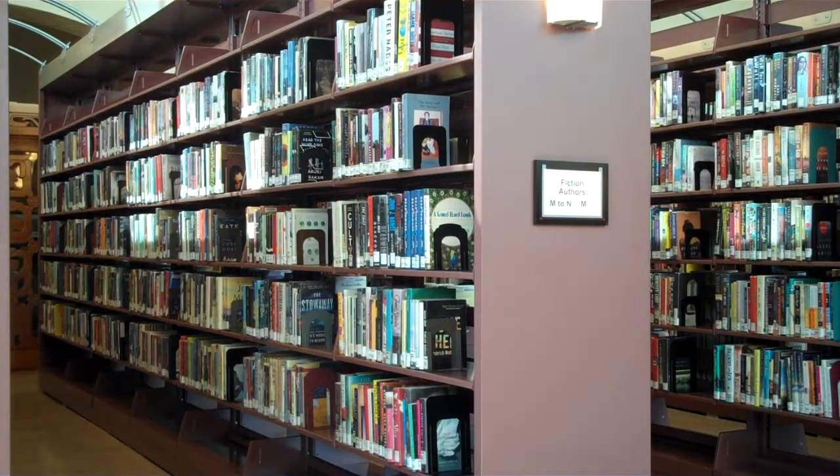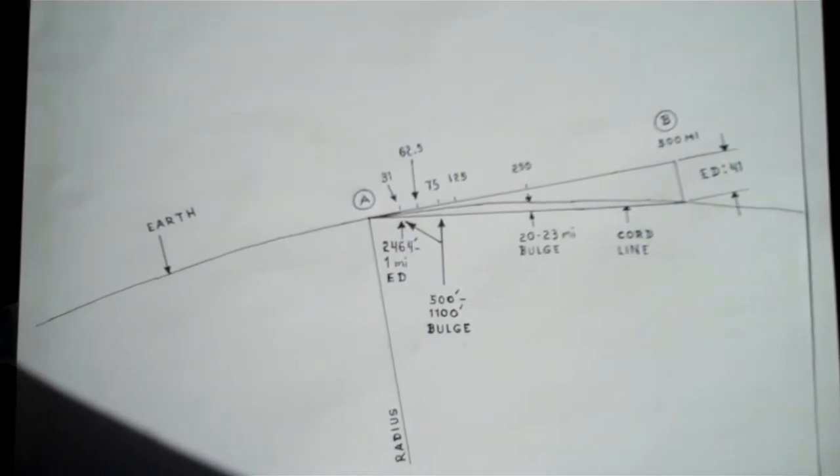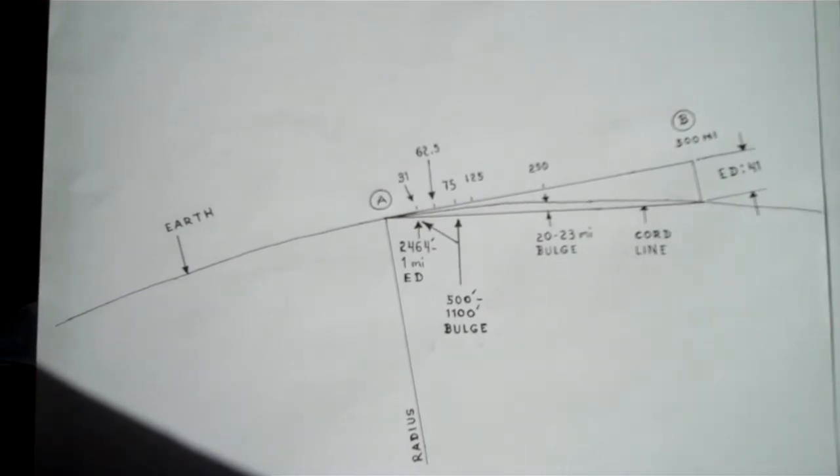The circle I drew represents an Earth 24,901 miles in circumference and 3,965 miles in radius. That was B. We'll go to C. This is an illustration of that. Hold on, please. Now, to continue.